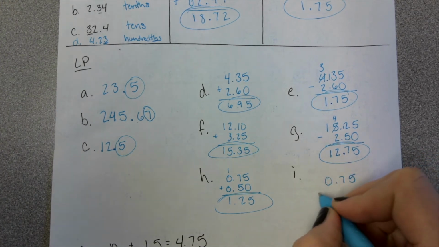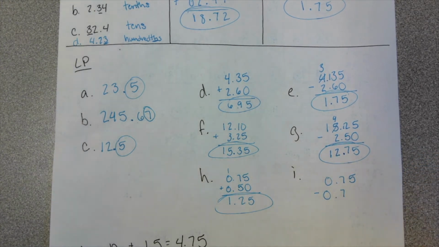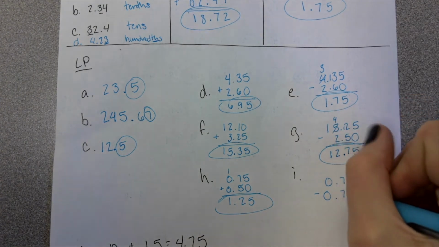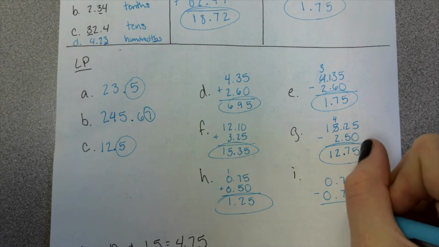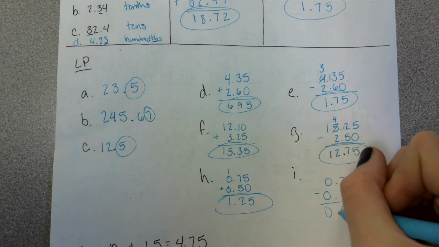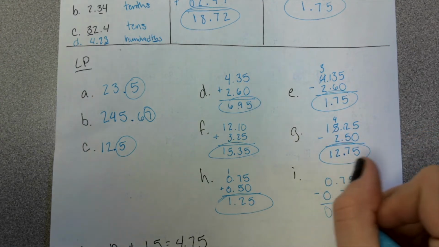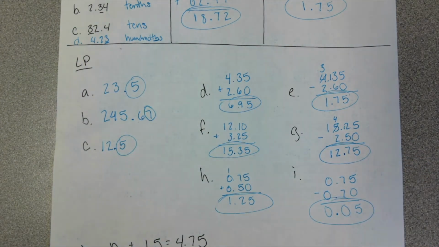0.75 minus 0.7. Notice those decimal points are lined up, so I add this 0 here. 5 minus 0 is 5. 7 minus 7 is 0. 0 minus 0 is 0. Bring that decimal point straight down, and I get 5 hundredths.